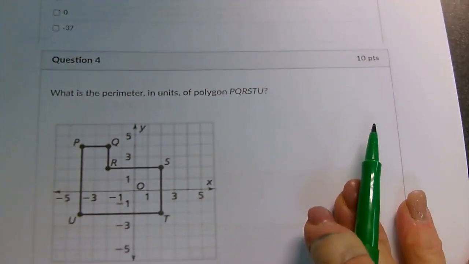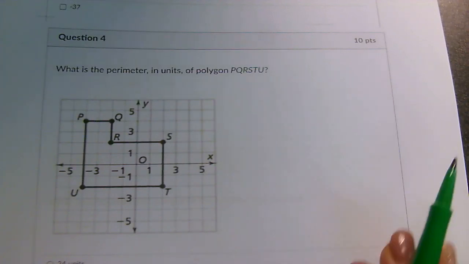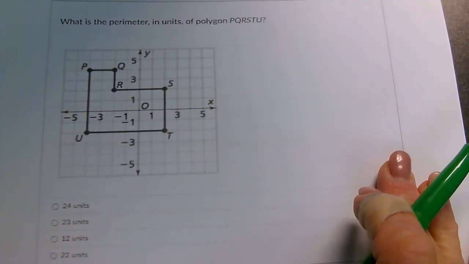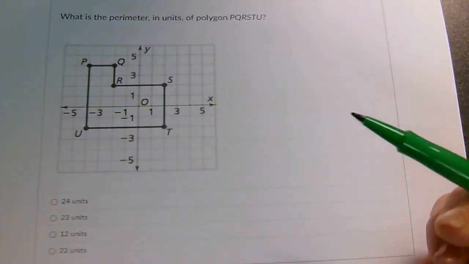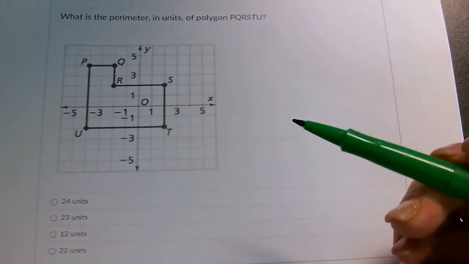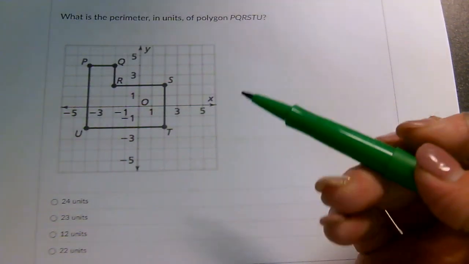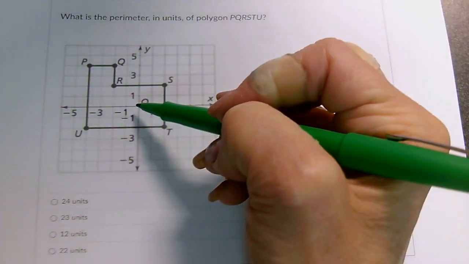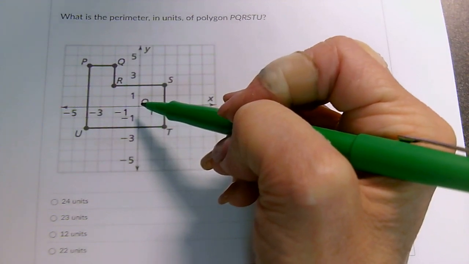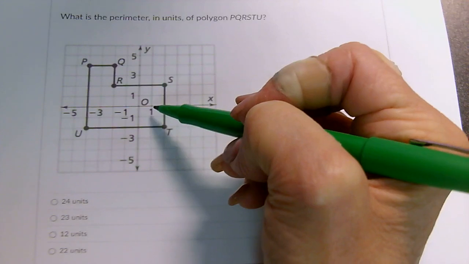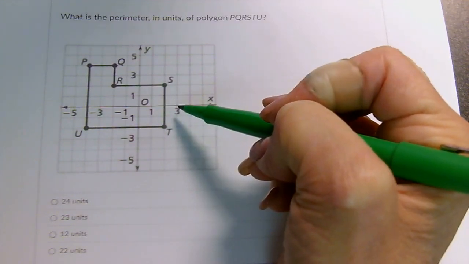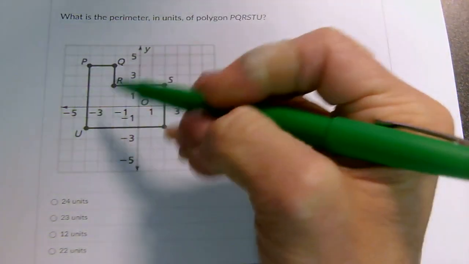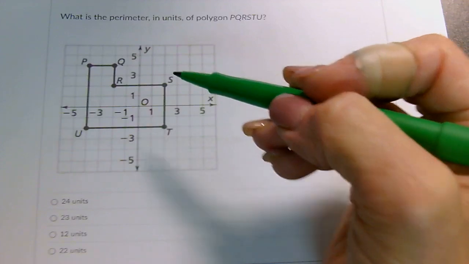Question 4. It asks, what is the perimeter in units of polygon PQRSTU? Now let's refresh your memory on a couple of things. First, let's look and make sure when we look at the number line what it is counting by. We can see that it's counting by 1. So this is 1, 2, 3, 4, and so on, each direction. That is important to note.